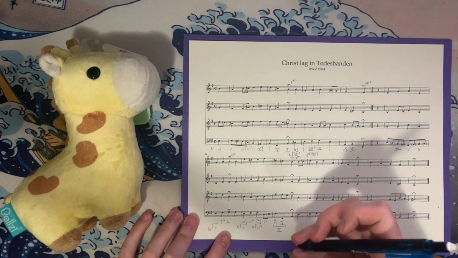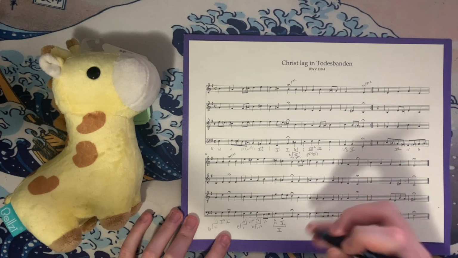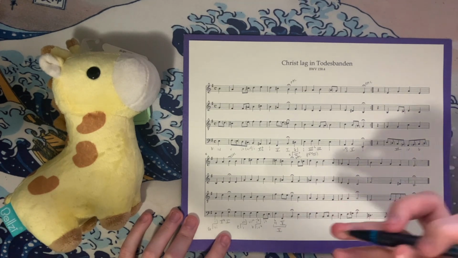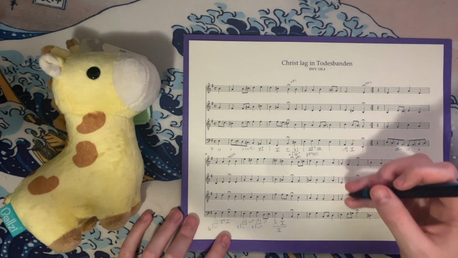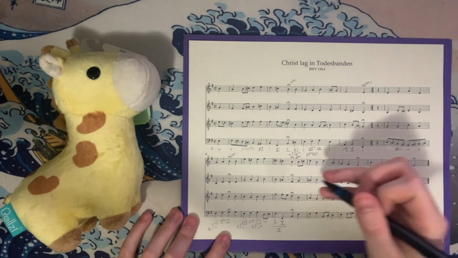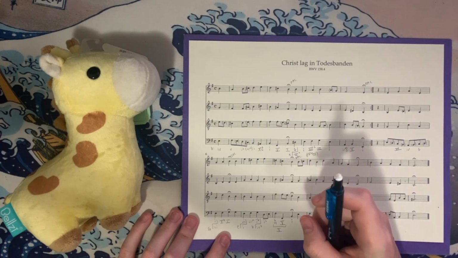It's kind of a habit. It's a habit for me from school, so I'll often write it in there just because when I see it, it just identifies the two together, but it's not super necessary. And then we cadence on B minor, B, D, F sharp, and B, which is our tonic triad in root position.